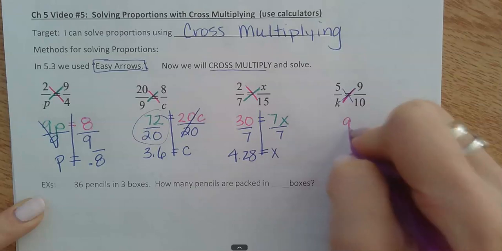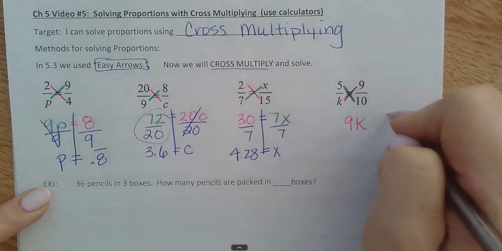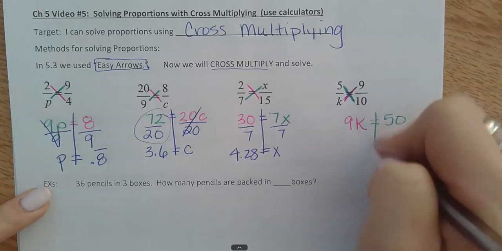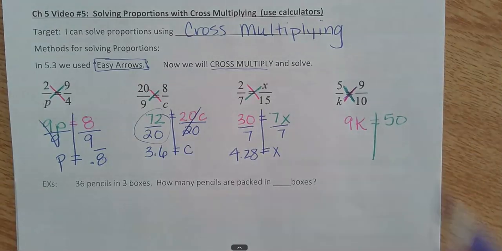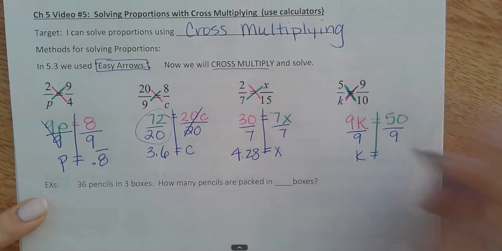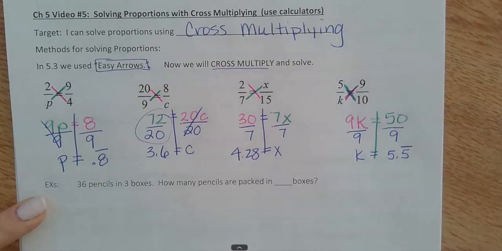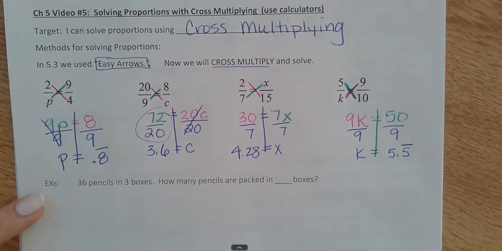9 times K, 5 times 10, equal sign in between them, solve for K. So divide by 9, K is equal to, and if you type that in, I got this. Okay, so that's how cross multiplying works. Now we're going to use that in some story problems.